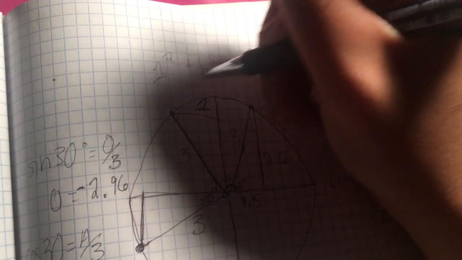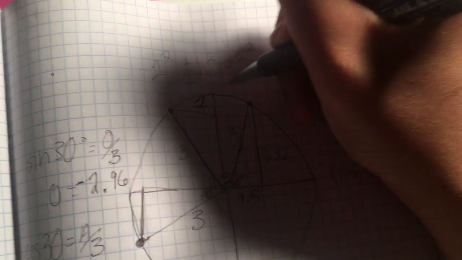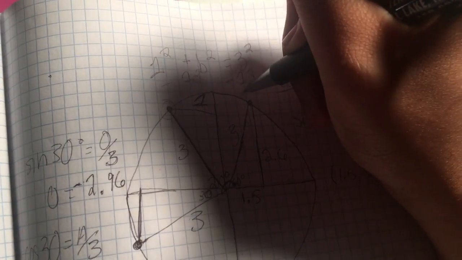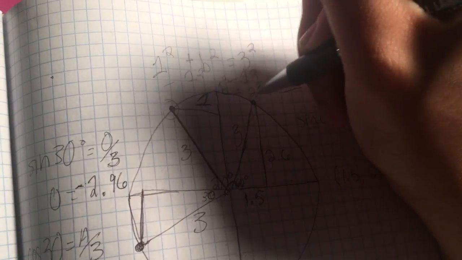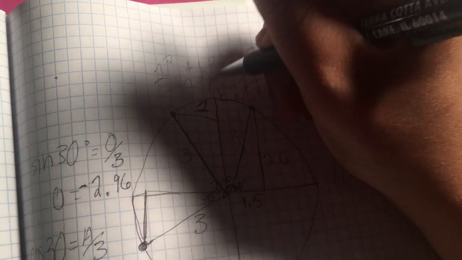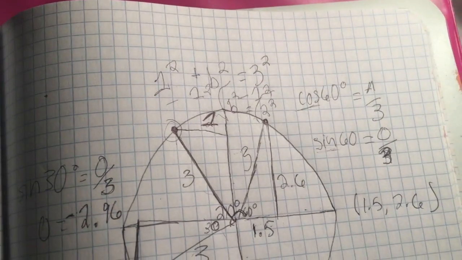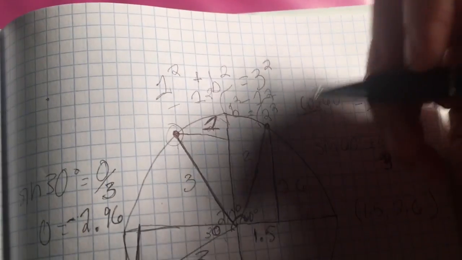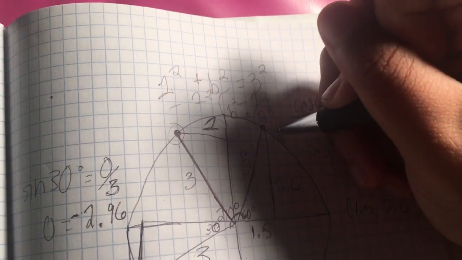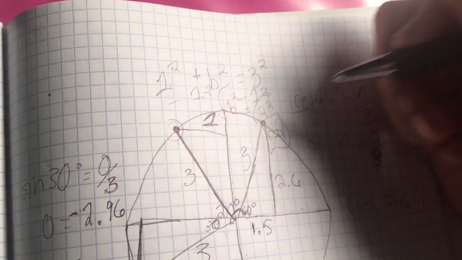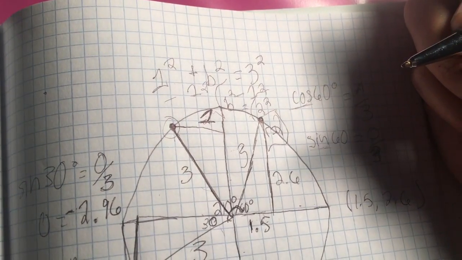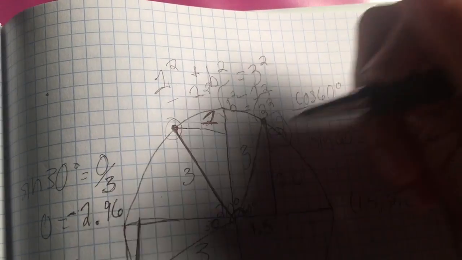You subtract the 1 squared, and that is just 2² = b², and you square root it, and b equals 2.